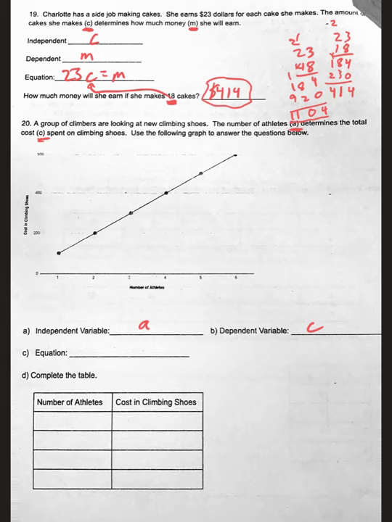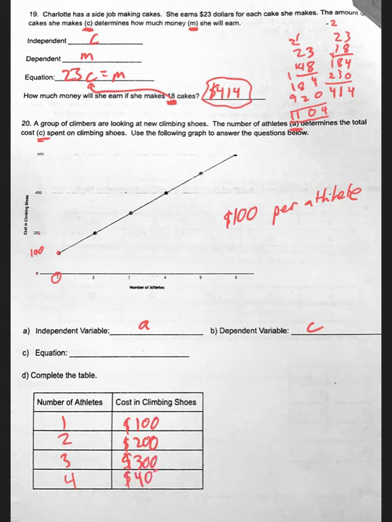This one's kind of tricky, because you can see we have to look at the graph. So I know one athlete, it's right in the middle of 0 and 200, so it's 100. 2 athletes is 200. In other words, it's $100 per athlete. In fact, I might as well complete this table here. One athlete is $100, two athletes is $200, three athletes is $300, and four is $400.